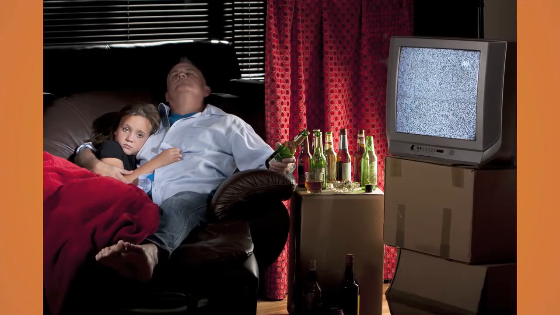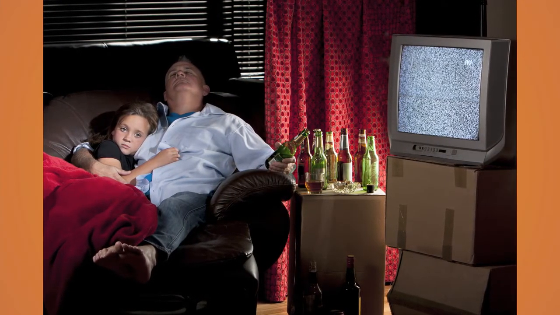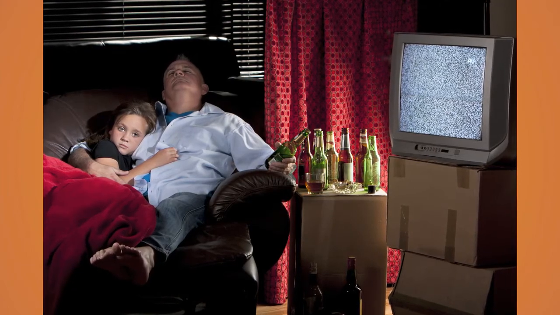There's not a lot we can do about these family risk factors themselves, but we can make sure that children who've been exposed to these risk factors in their family are included in preventive programs.